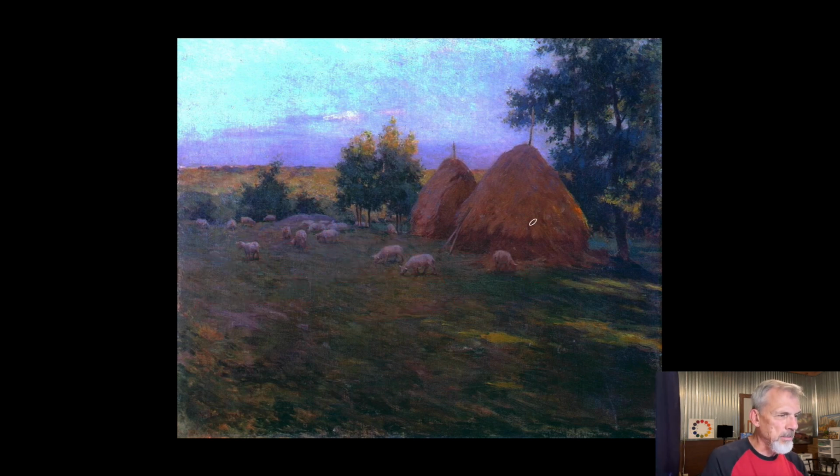Same thing with the haystacks. This is the basic color, the kind of orange, orange and alizarin crimson, a little bit of violet, and then coming back with lighter violet just to show the reflection of the sky on the haystacks in here. Very nice.